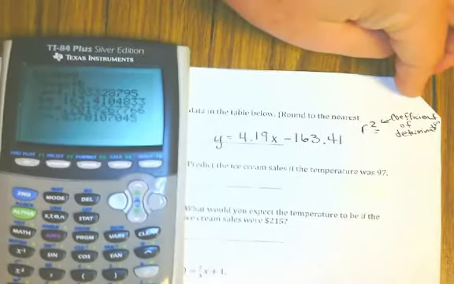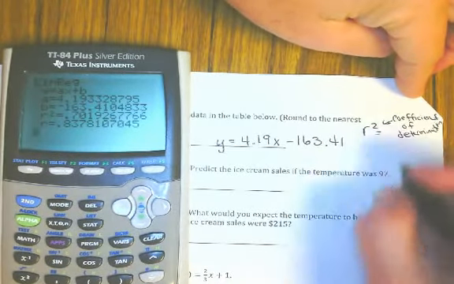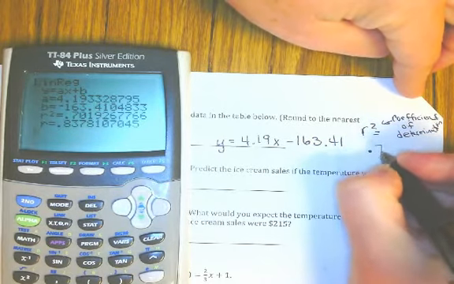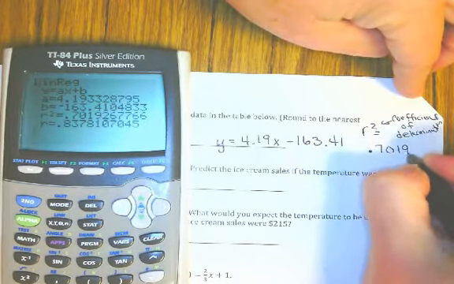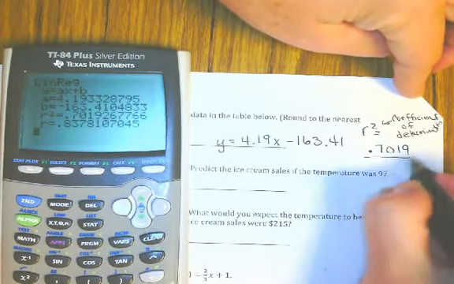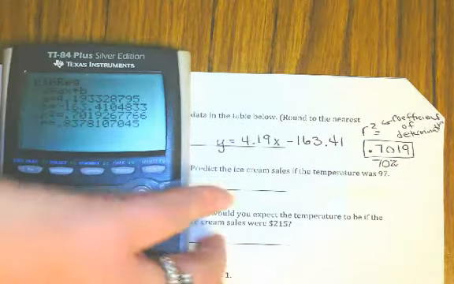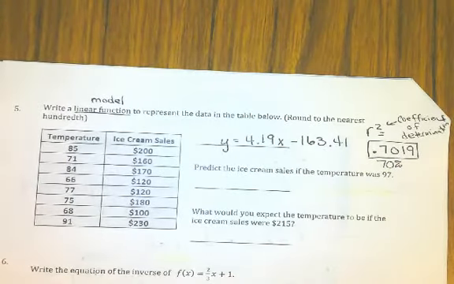Okay, so for that r squared value, I'm going to round it to the 10,000ths. So for that r squared there, it's going to be 0.7019. And that's not that strong of a relationship if you think about it. That's only about 70%. So that's not an extremely strong relationship.